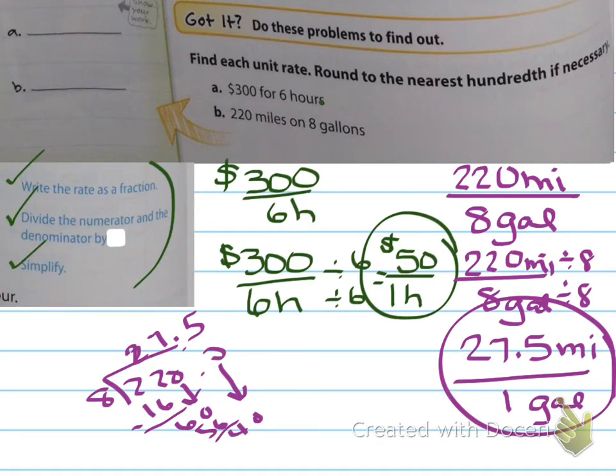Alright, so check your answers with mine. You should have come up with A, $50 per 1 hour, and for B it was 27.5 miles for 1 gallon.